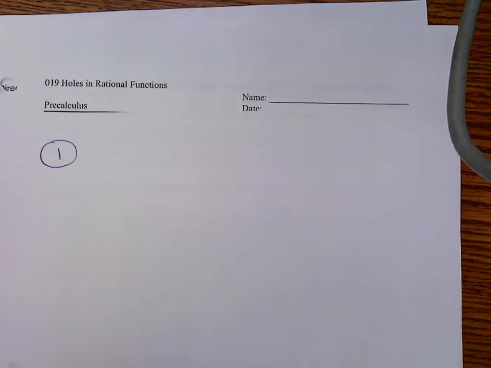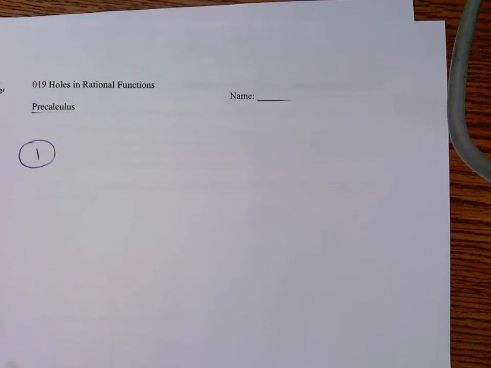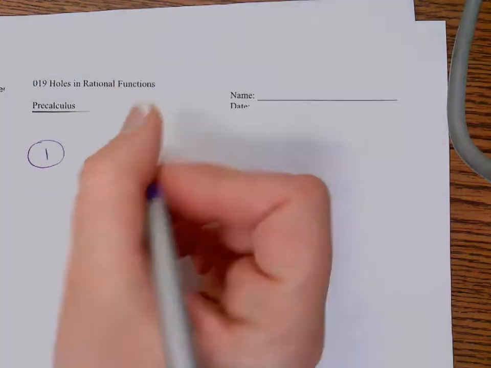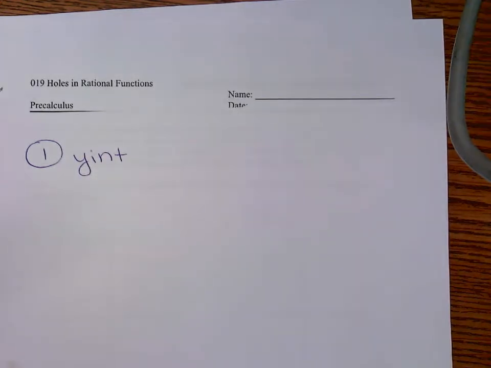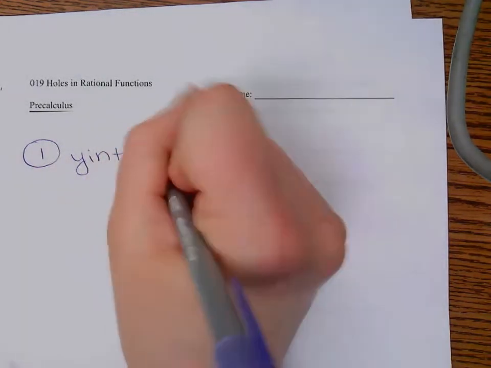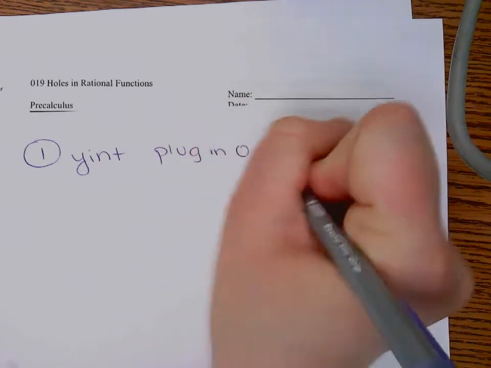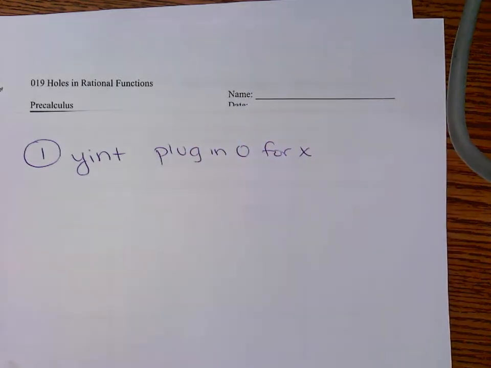You should already know these anyway. You don't have to write this down, but just for the people that are going to watch the video, how do I find a y-intercept? What do I have to do? Yep, plug in 0 for x. So you're going to do that first and find your y-intercept.